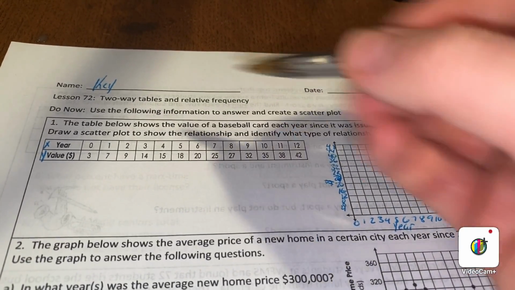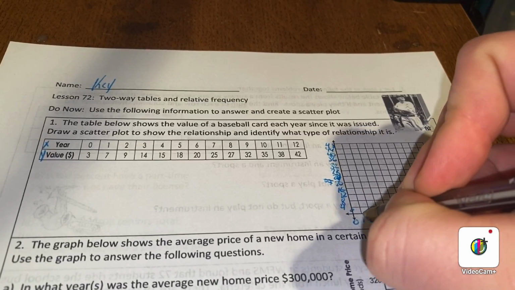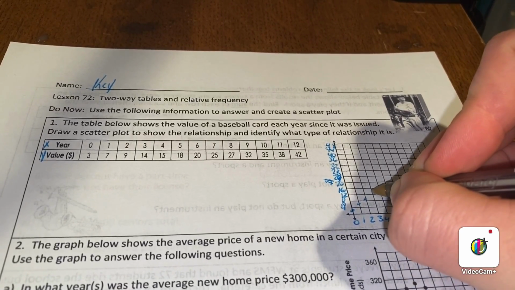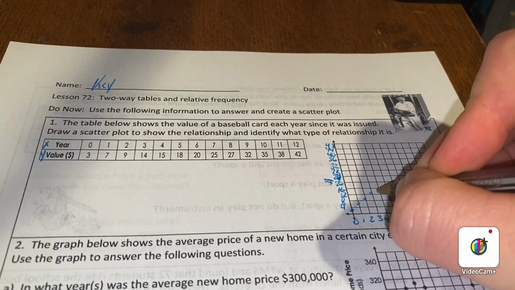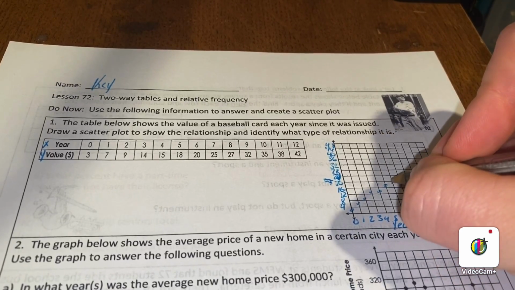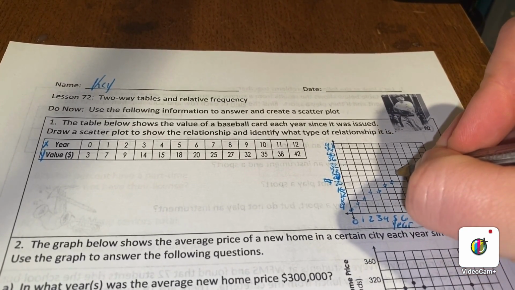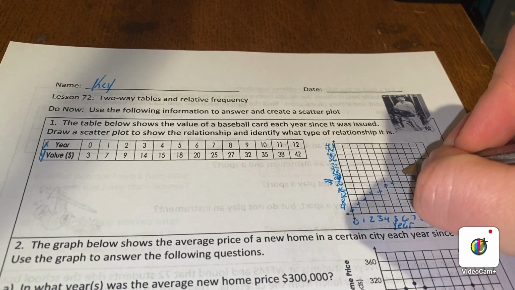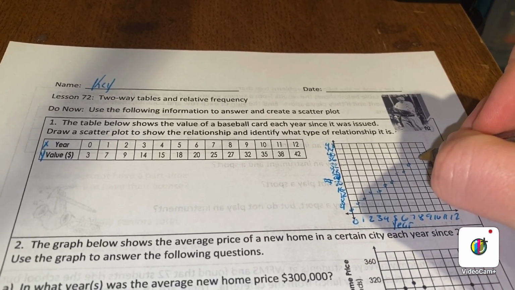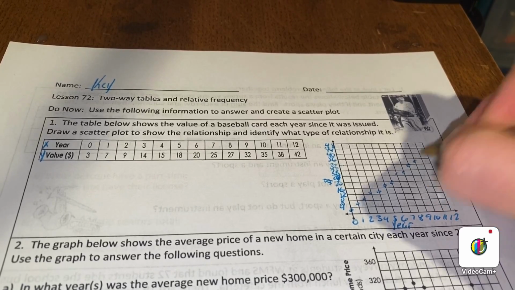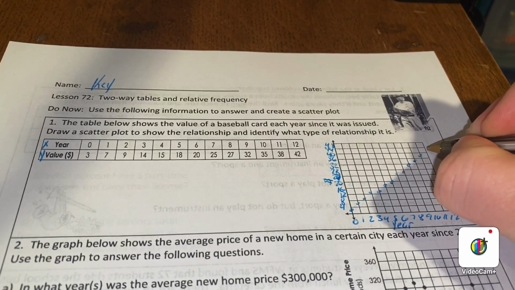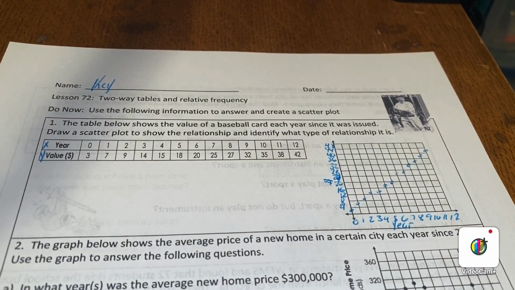48. Now we're just going to plot 0, 3, 1, 7, 2, 9, 3, 14, 4, 15, 5, 18, 6, 20, 7, 25, 8, 27, 9, 32, 10, 35, 11, 38, and 12, 42. So we drew the scatter plot to show the relationship.